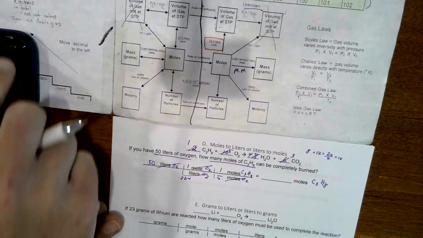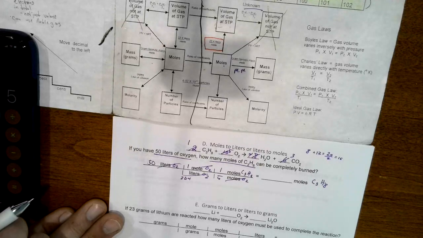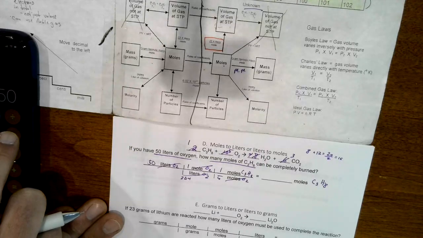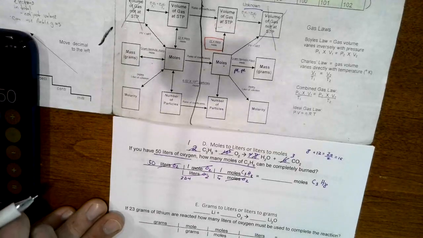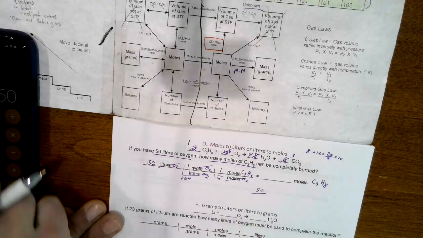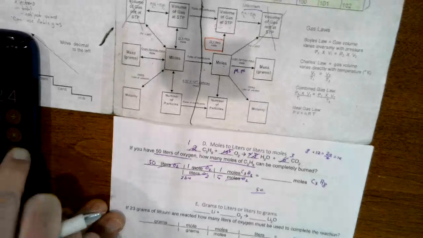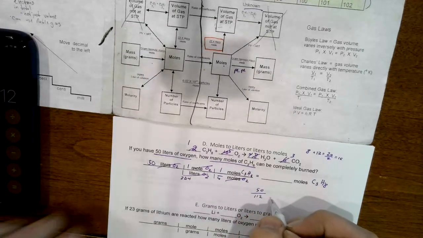Let me do the calculator here again. 50 times 1 times 1 equals 50. So multiply the top, we're going to divide by the bottom. 22.4 times 5 equals 112.